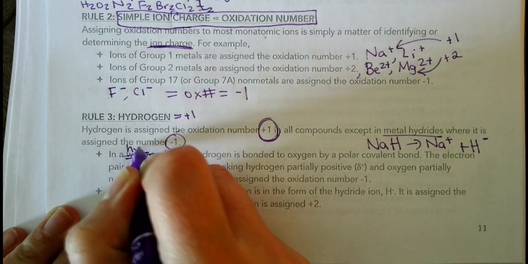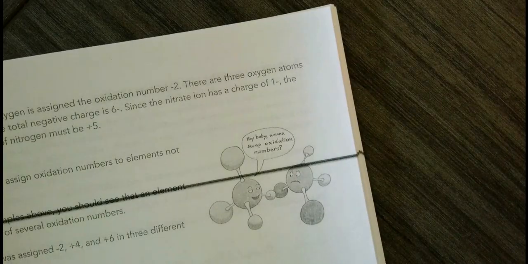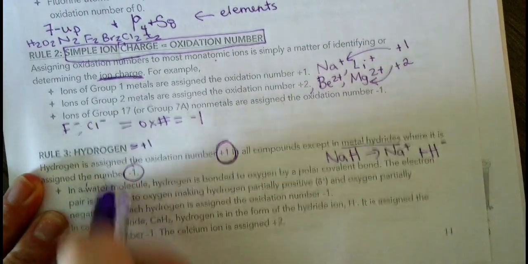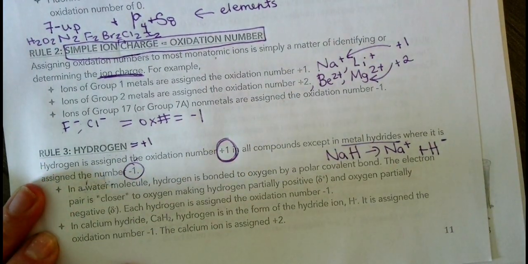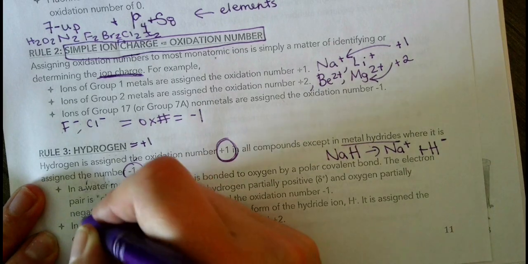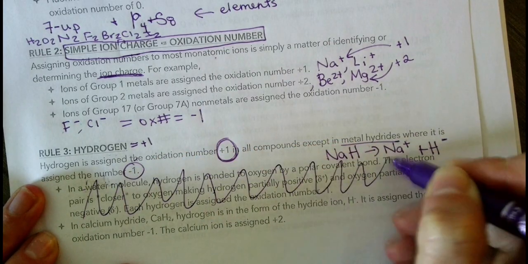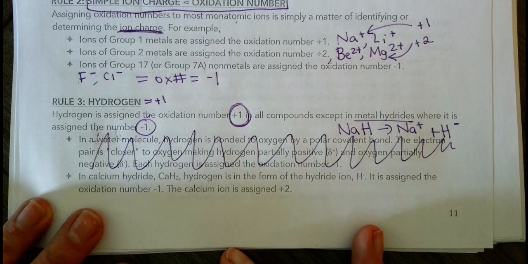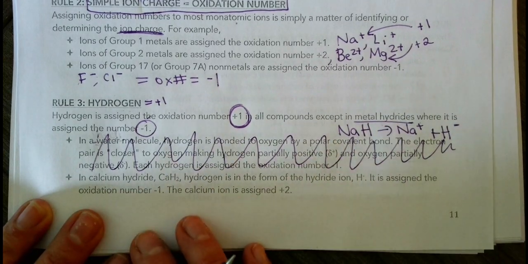This is in hydrogen peroxide. No, I'm wrong. But I've never seen this rule before, guys. Like I said before, I used to use different notes, but I started using Mr. Norman's notes to make it easier for you guys. Ignore that. I've never seen that before.